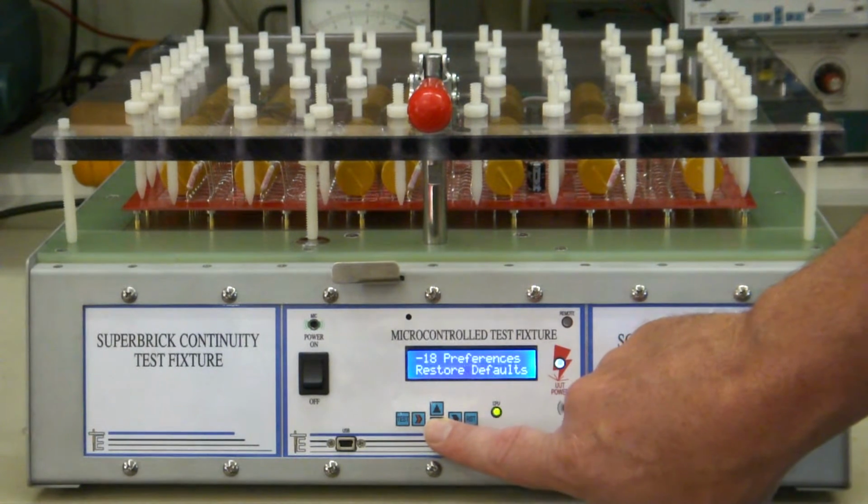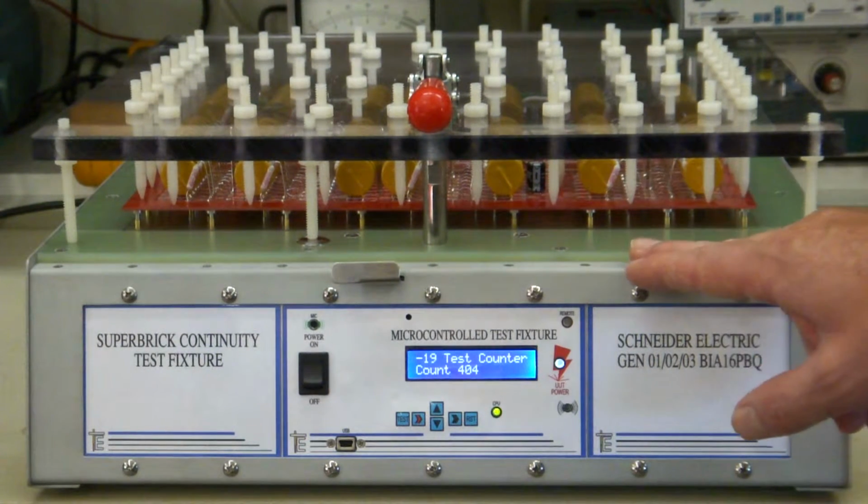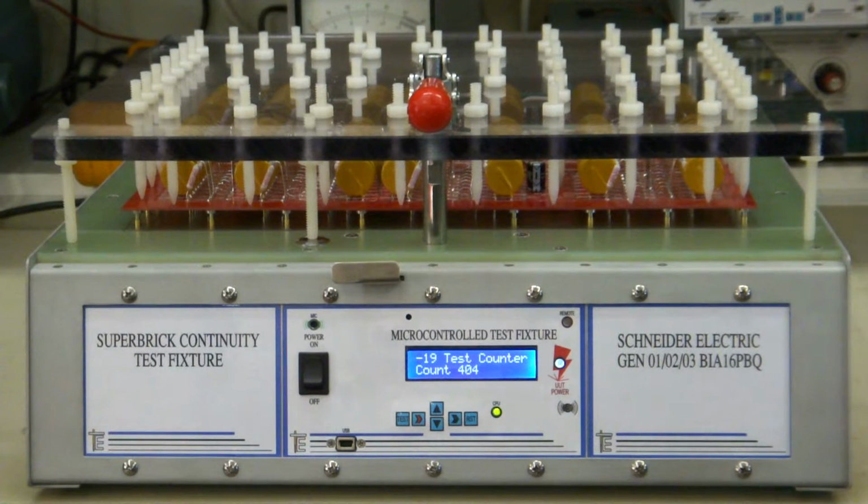Now the very last thing is your test count. This you can't change. All you can do is read it. This says that you have 404 tests that have been done. Now that's just a drop in the bucket compared to the 2 million tests this fixture is able to complete. And that 400 tests was here in the factory where we did QA testing and a bunch of analysis on your fixture to make sure it was working good. So if you run this test again, you'll see that that counter will have gone up to 405 tests.